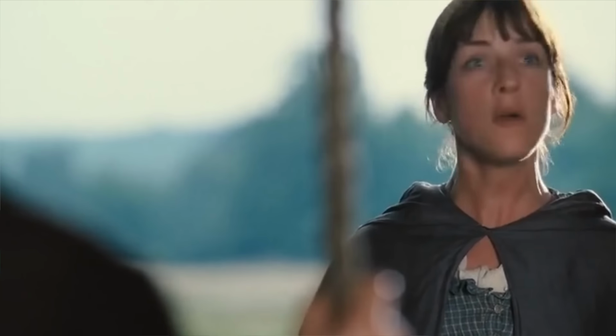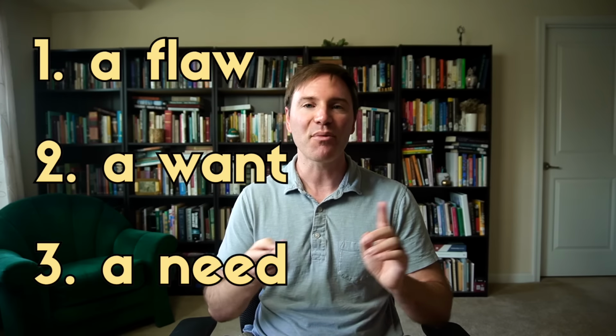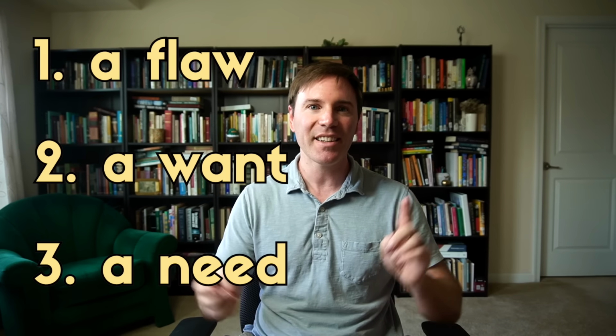Examples of character needs are Raskolnikov's need in Crime and Punishment to accept his guilt and seek redemption. And another example is Elizabeth Bennet's need in Pride and Prejudice to overcome her pride and prejudice so she can truly understand others. So these are the building blocks of a story-worthy hero. They need a flaw, a want, and a need. These are crucial to get clear on. The interplay of these will be happening throughout your story.